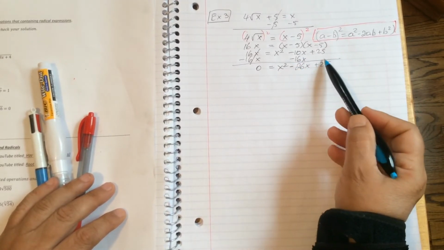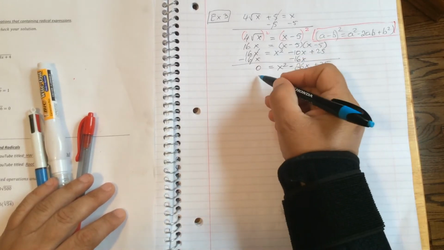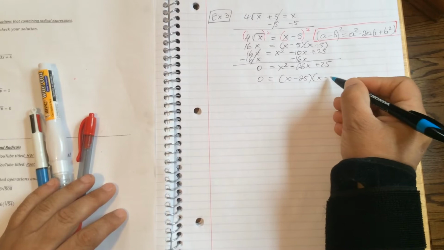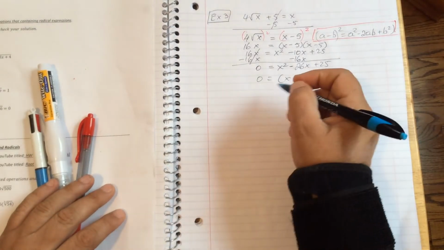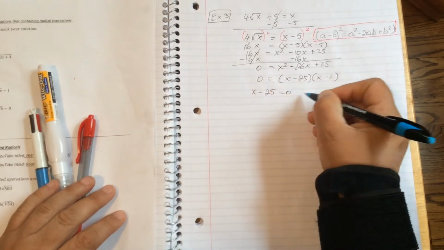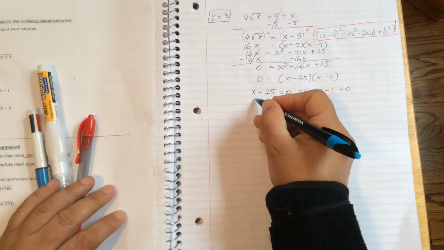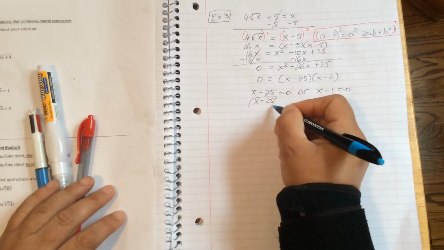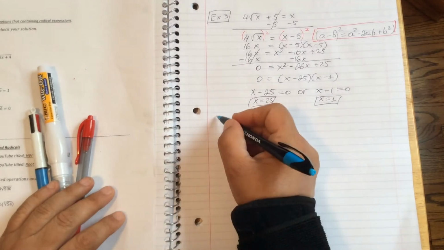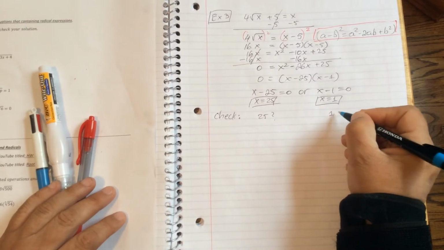It is factorable because 25 is 25 times 1, both negative, which will give us 26. So I have x minus 25 times x minus 1. The next step is to set each factor equal to 0. x minus 25 equal to 0, or x minus 1 equal to 0. And here x must be 25, and here 1. So we have two values for x. Now let's check both of them. Is 25 a solution? Is 1 a solution?